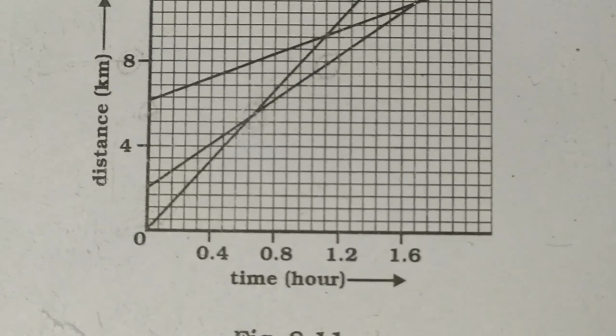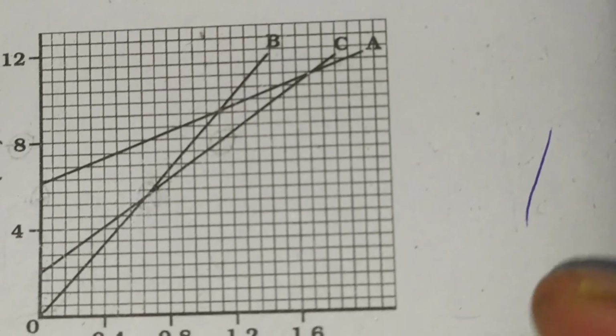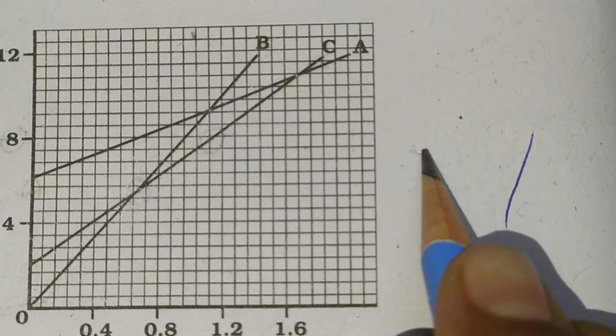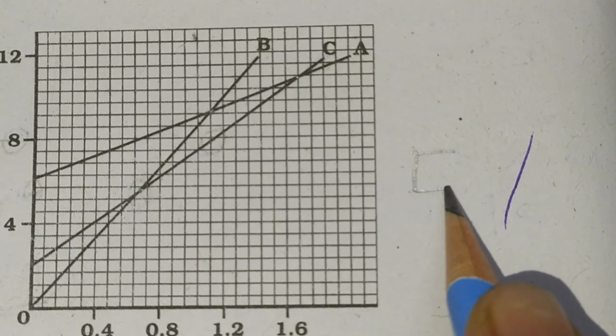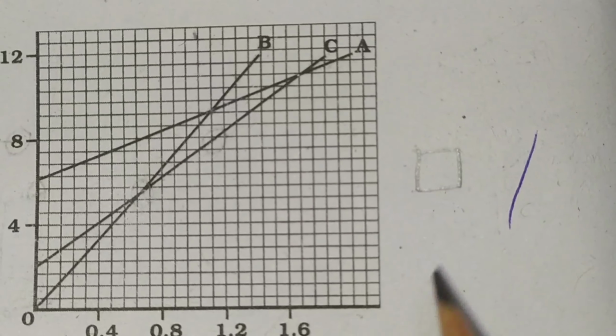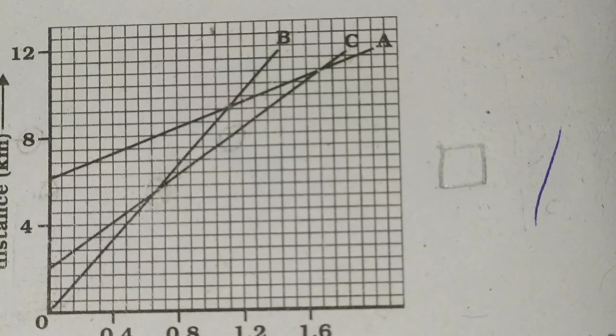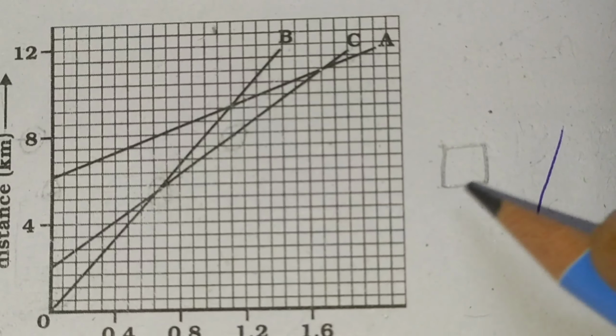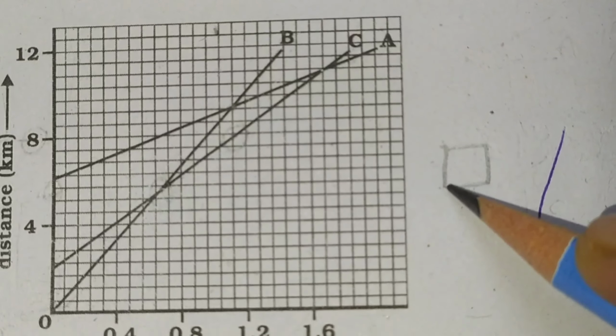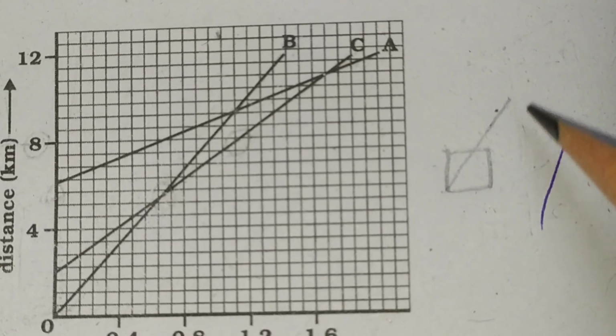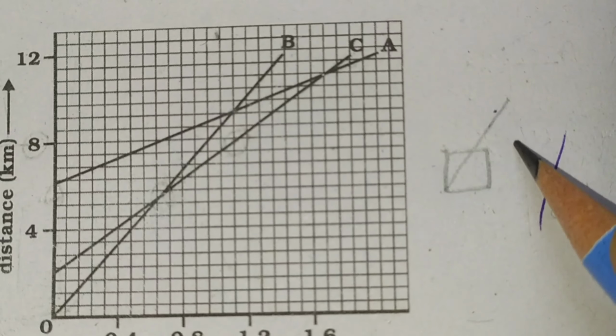It looks like this. Let us draw it separately. This is in this way, right? Here you observe the graph. This is object B.